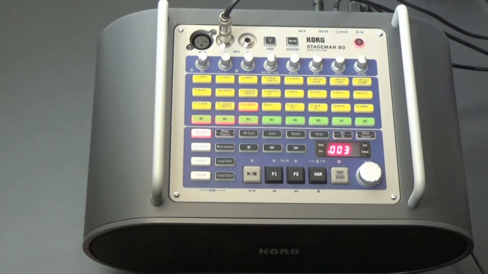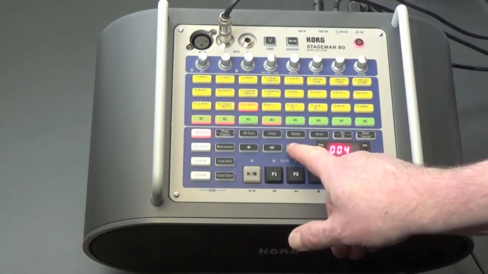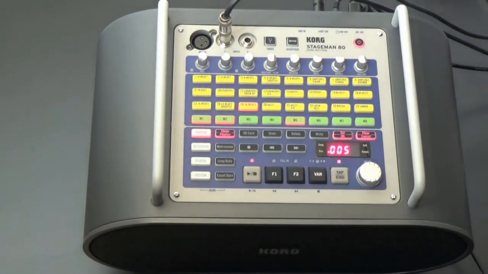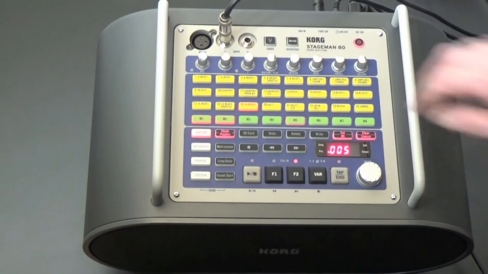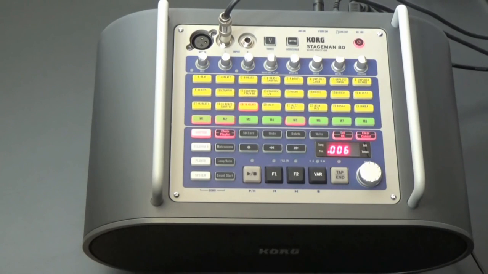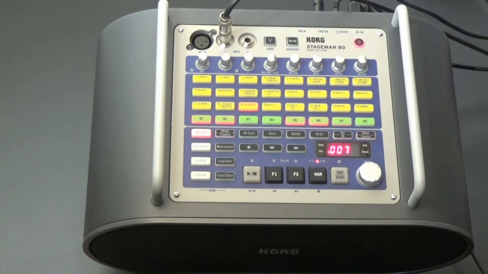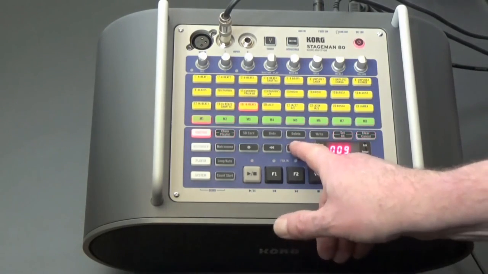Now I'm on measure 3. I can move forward and back through the measures in the chain using these buttons. I want fill 2 on measure 5. Then variation B on measure 6. Then on measure 9, the ending.